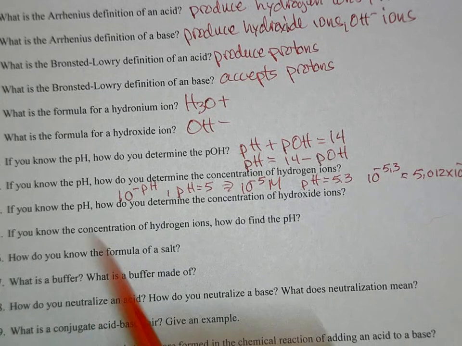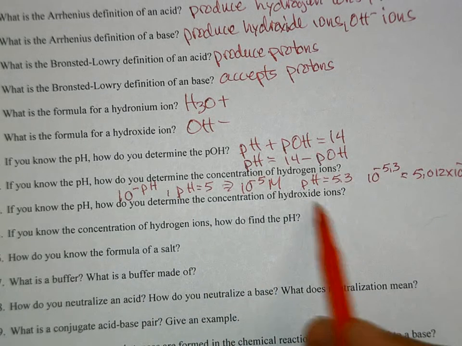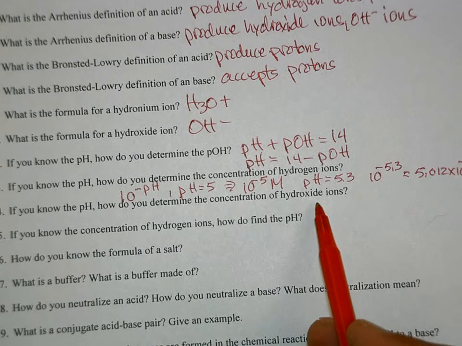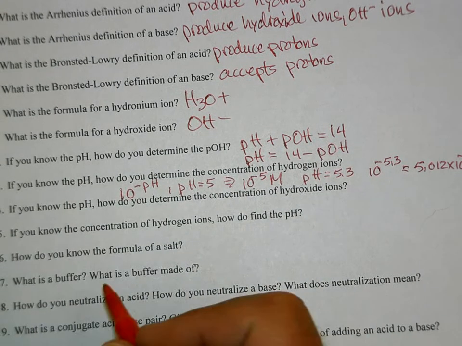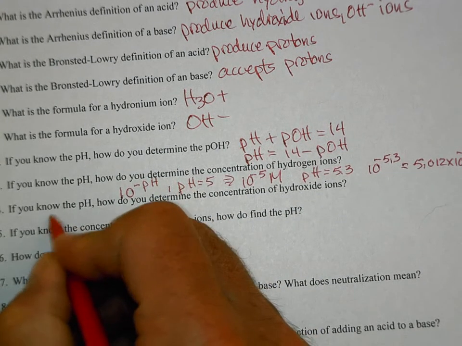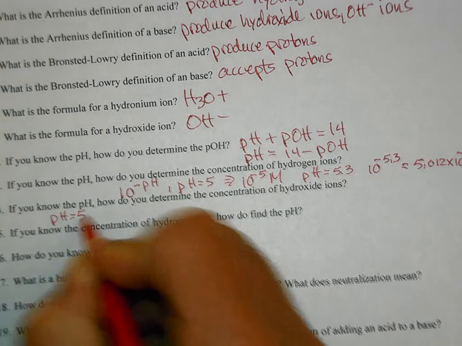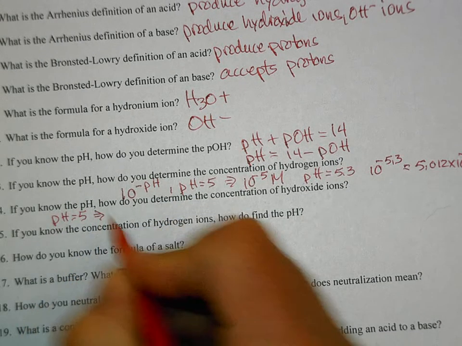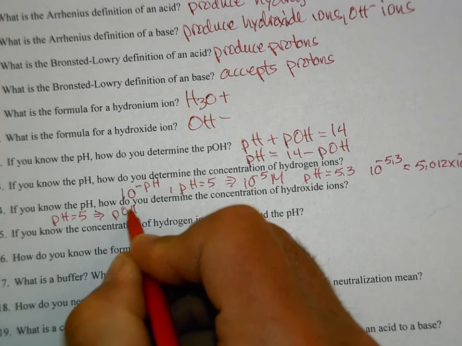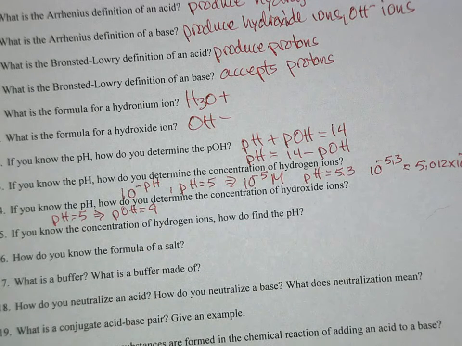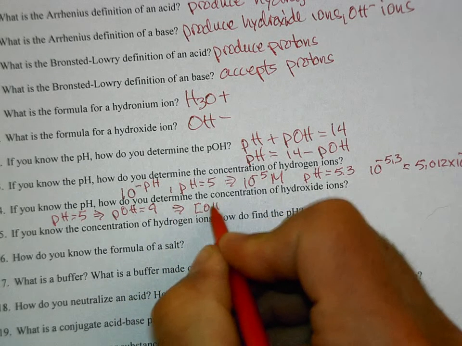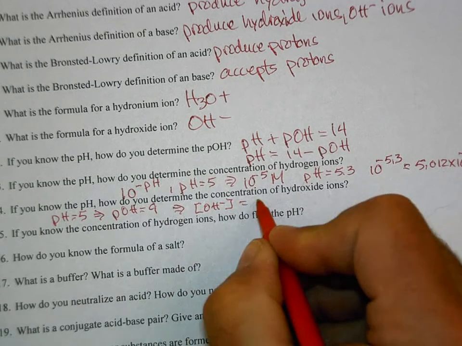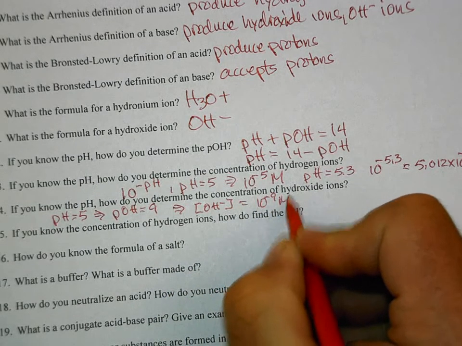Okay, if you know the pH, how do you determine the concentration of hydroxide? That's right. Now again, whole numbers, that's easy. So let's say that the pH was 5. Then the pOH would be 9, which means the hydroxide concentration would be 10 to the minus 9 M.